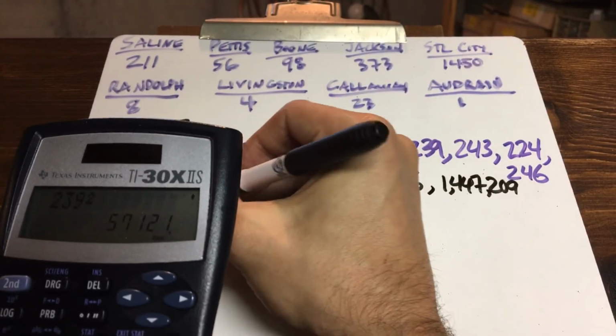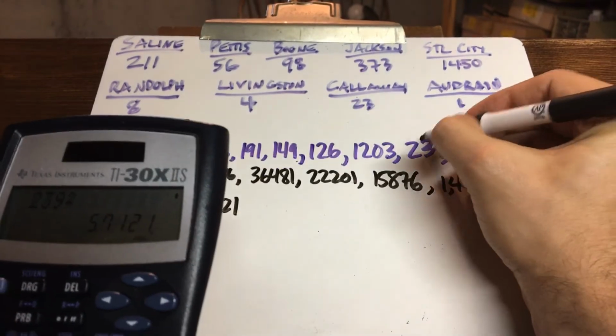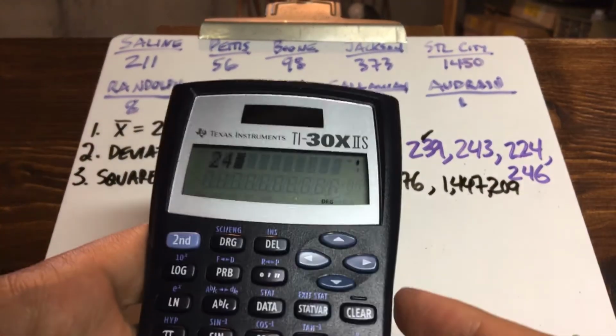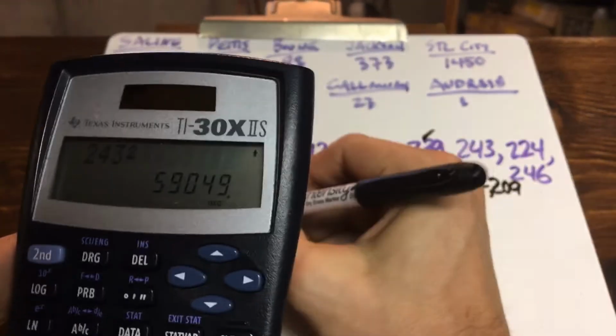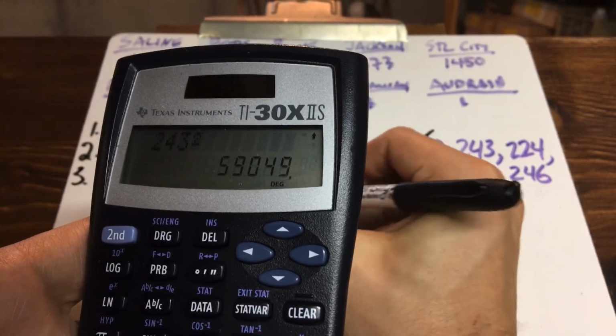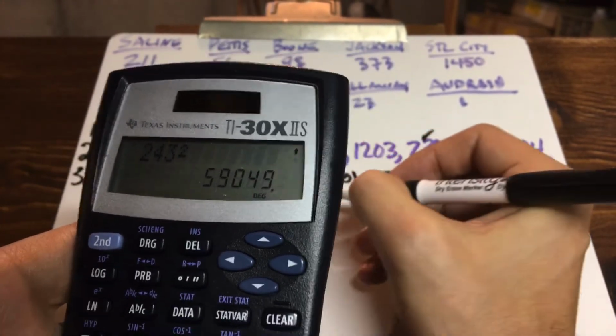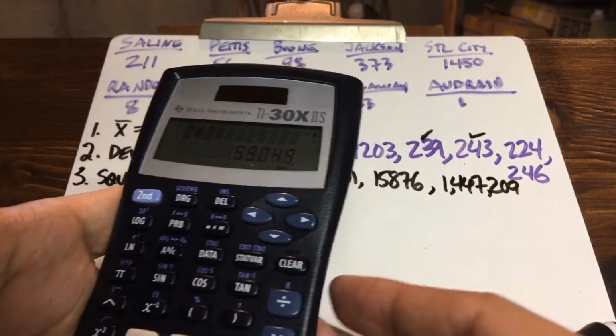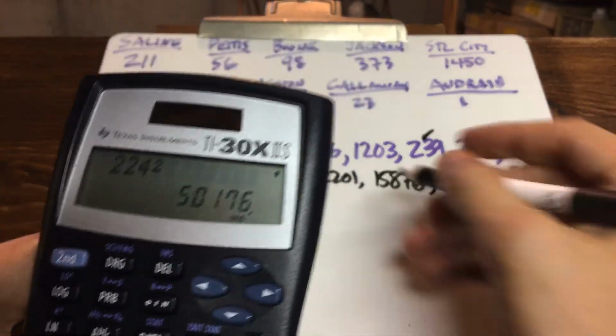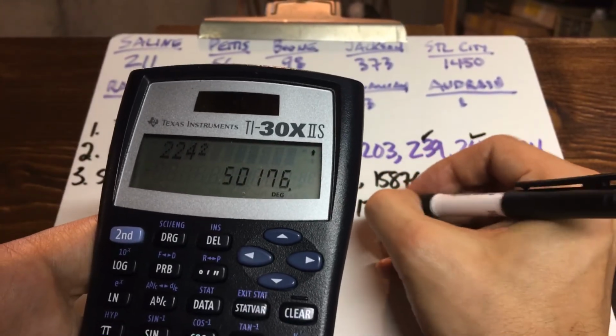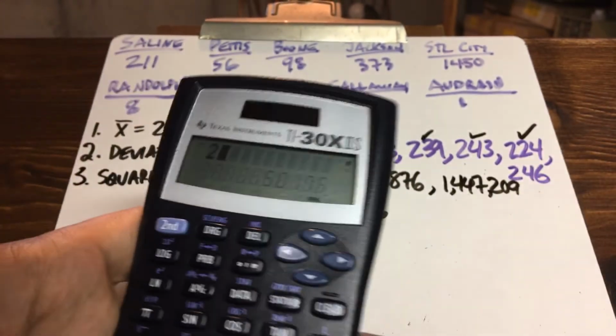That's 57,121. I've done this one now. I'm going to keep marking them because I'm going to mess up. 243 squared. We have 59,049. That's this one. 224 squared. 50,176. You can see how these numbers get really crazy.